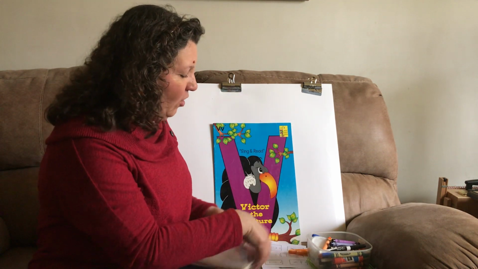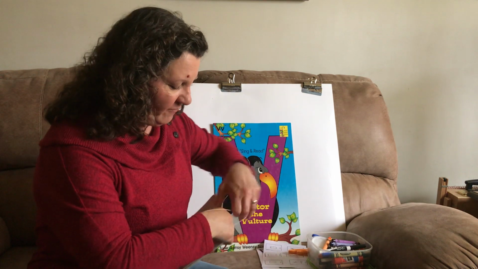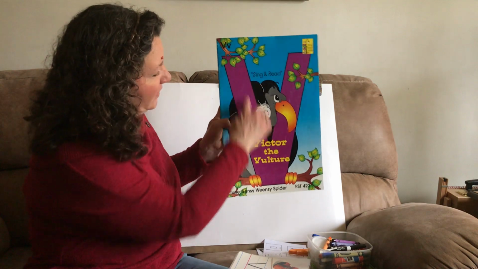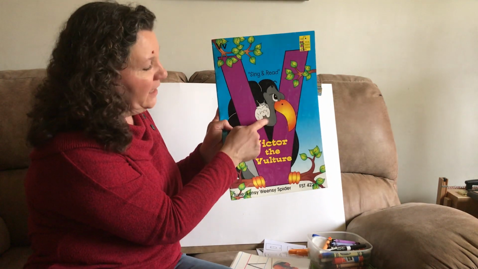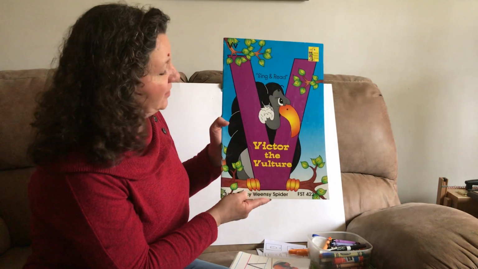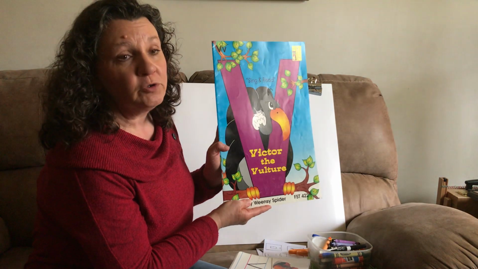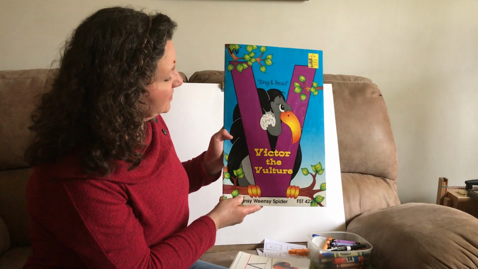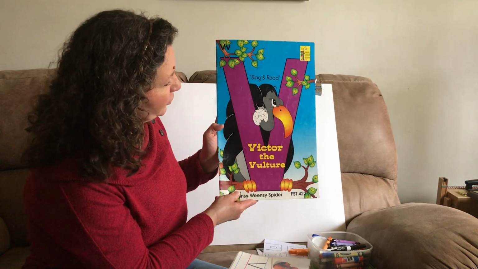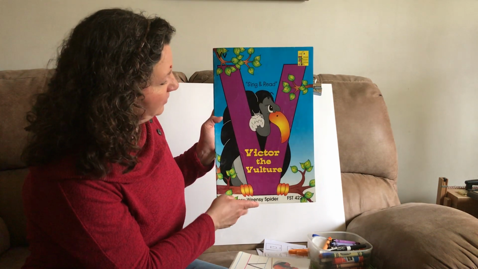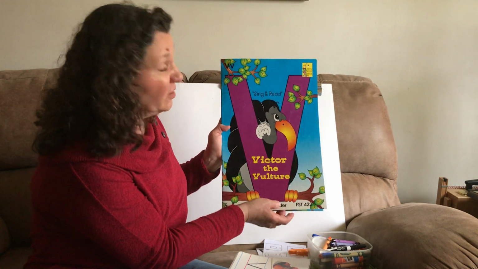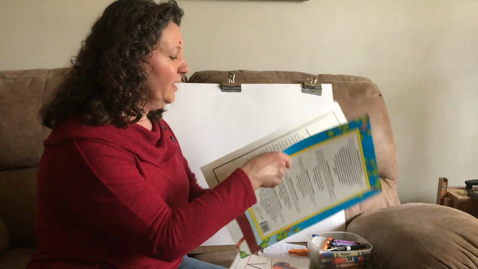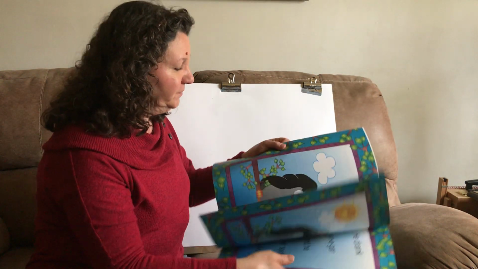And today, while we're working with the letter V, we have a brand new book. And here's our letter V there. This is a big, big, big bird. It's called a vulture. Now, vultures are not very nice birds usually, okay? This is called Victor the Vulture. He's a very, very large bird with a very big, sharp beak. So I'm going to read the story first, and then we'll do it with our song. Okay, Victor the Vulture.